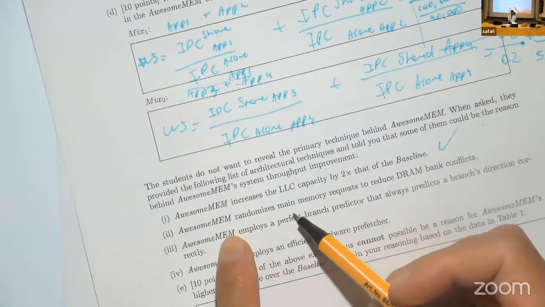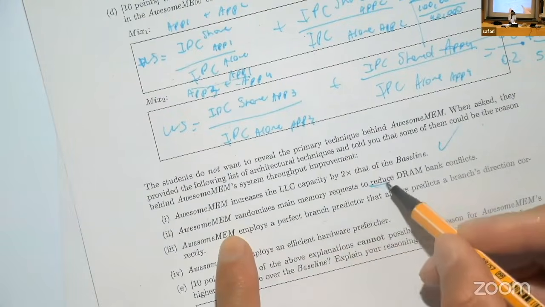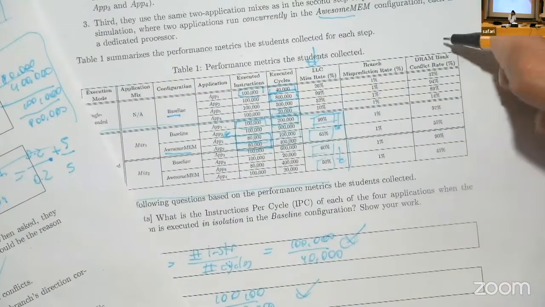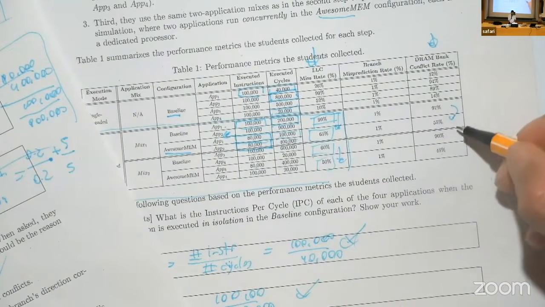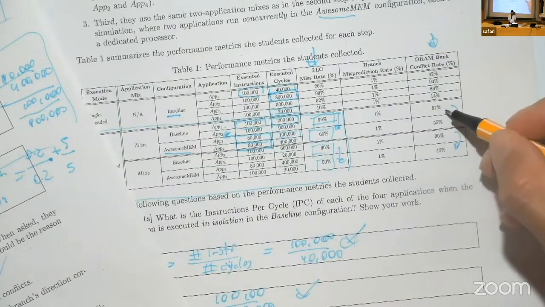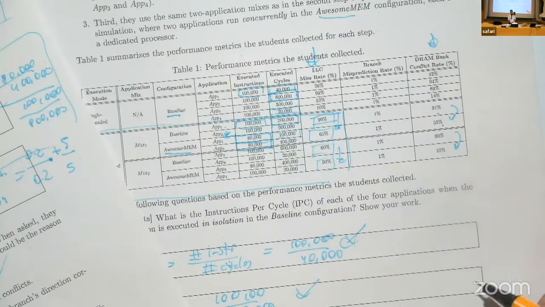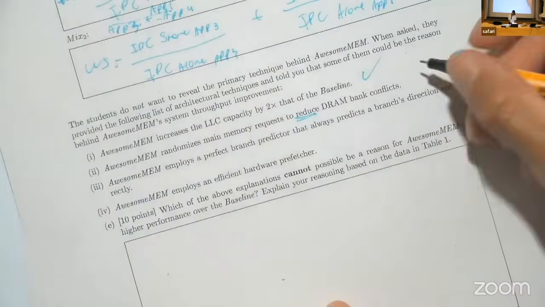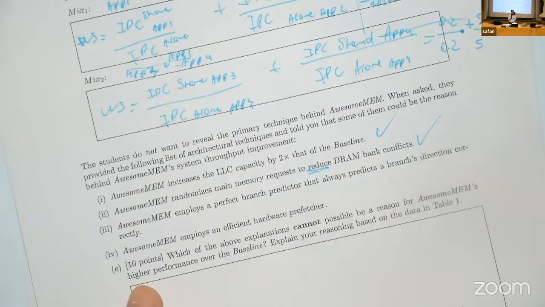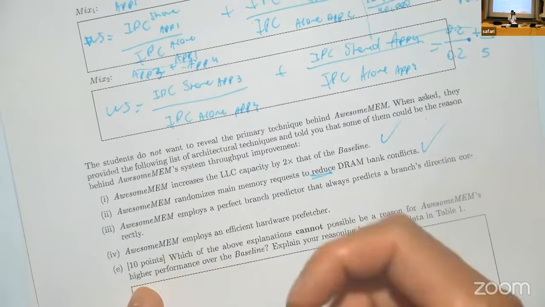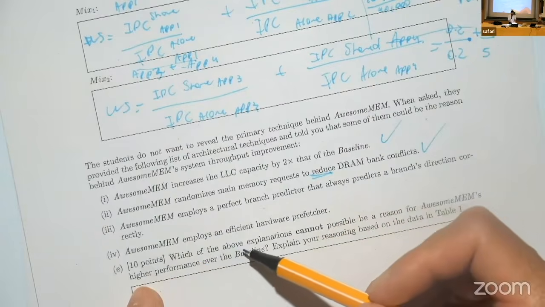Also, Mem randomizes the memory requests to reduce DRAM bank conflicts. Again, you look here, there is a column for DRAM bank conflicts, and you can see there is a reduction in the DRAM bank conflicts when you go from the baseline to the also Mem configuration. So, okay, this might be true as well. So the answer is the 3, but I'm going to go to 4. Also, Mem employs an efficient hardware prefetcher.